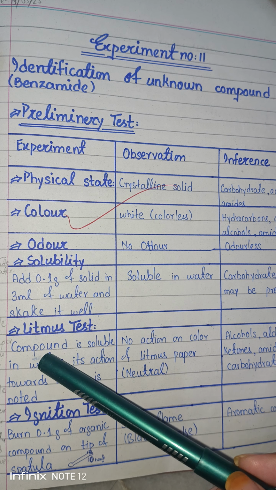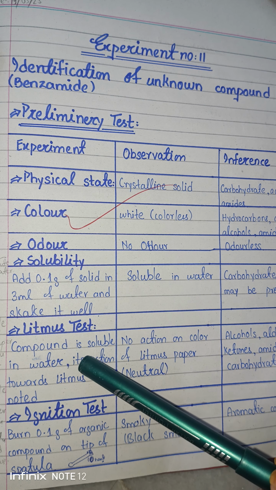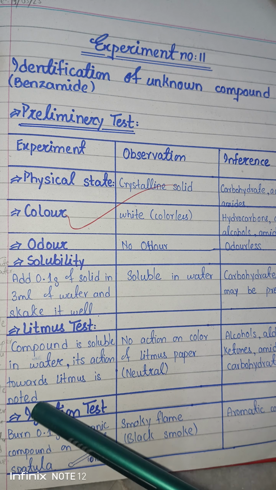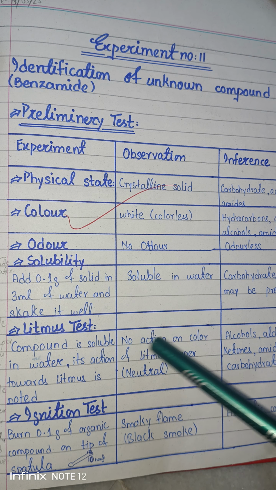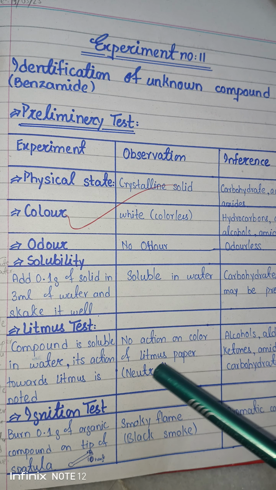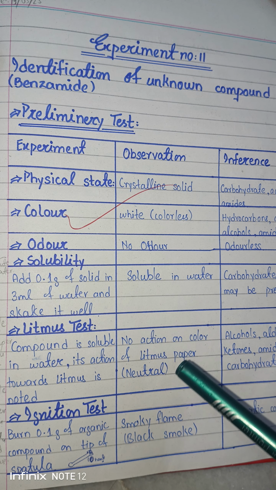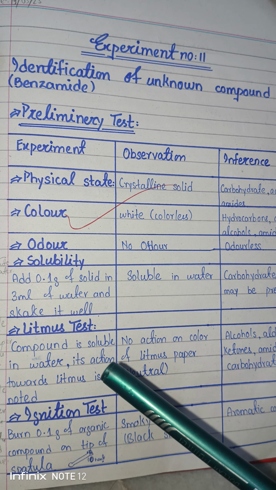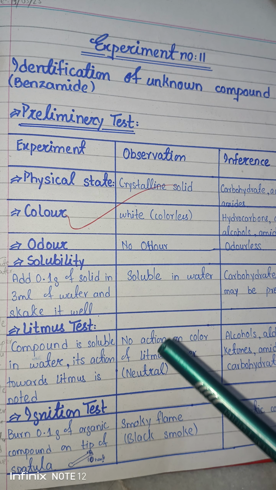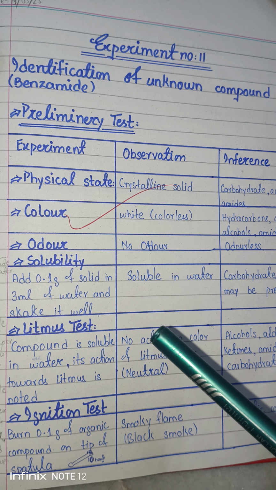So the compound is soluble in water; take one drop of it, put it on the litmus paper and note the result. No action on the color of the litmus paper. It means no color change, so therefore it is a neutral compound. Some compounds are neutral, and neutral compounds have pH 7.